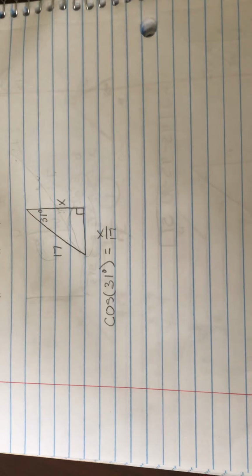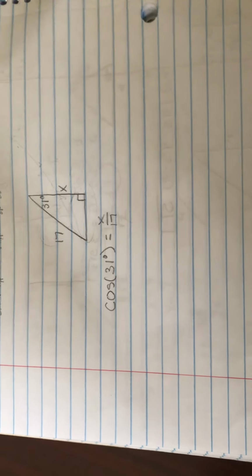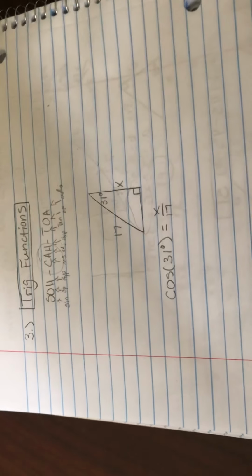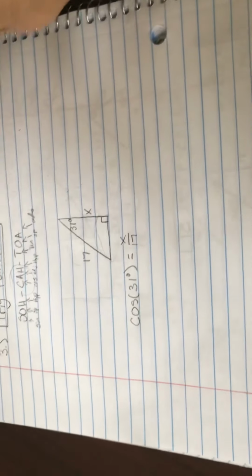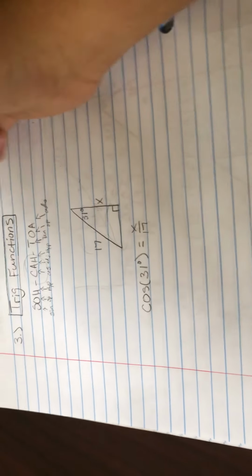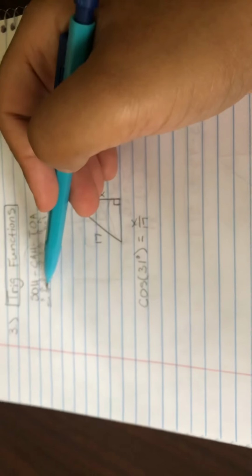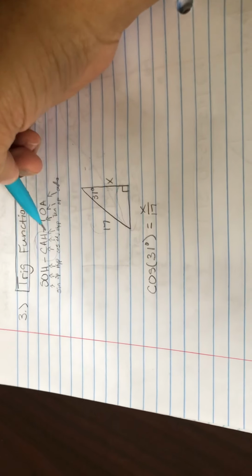Now the way you decide what goes on top is up here. So I made it to where you know exactly what goes on top of that equation. So in SOH, O would be first, the opposite side. And in CAH, adjacent would go first. And then in TOA, opposite would go before adjacent. So that's how we do that.